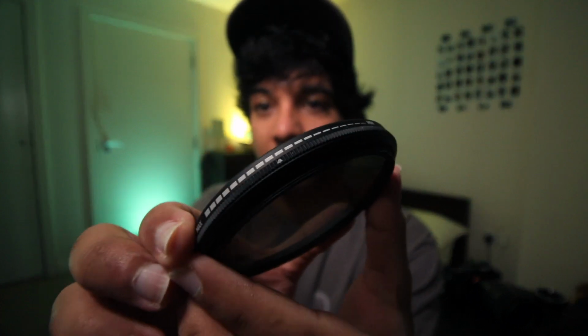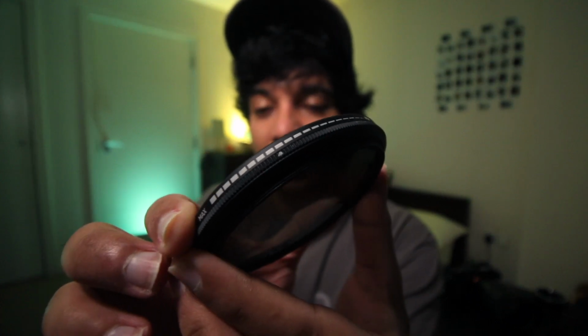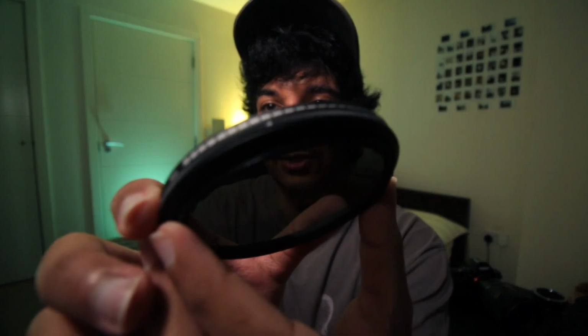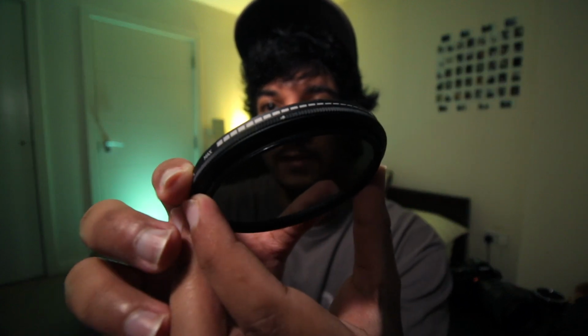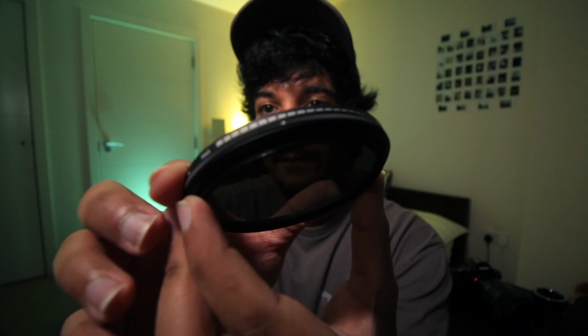So the cool thing, by the way, is that there are markers here. When I first put it on and changed it, I was like, how am I going to remember which strength it was? Then I saw this and it's so cool. There's an arrow there, and it's a very good indicator. I mostly had mine around there. And yeah, it did the job.